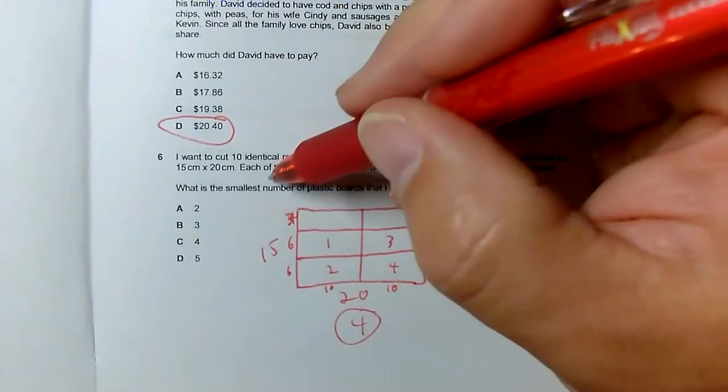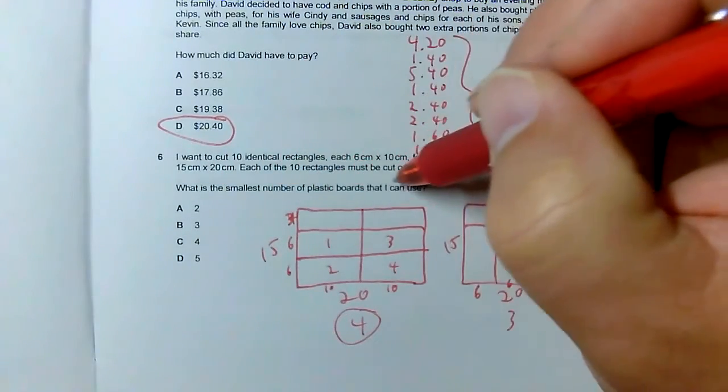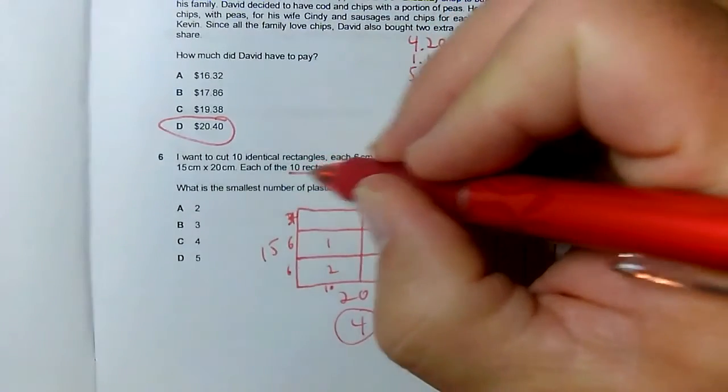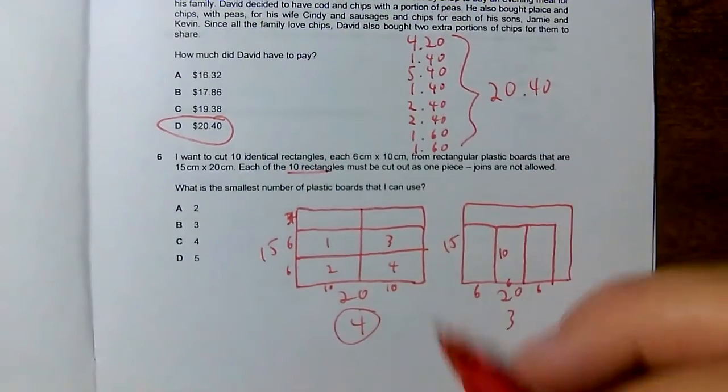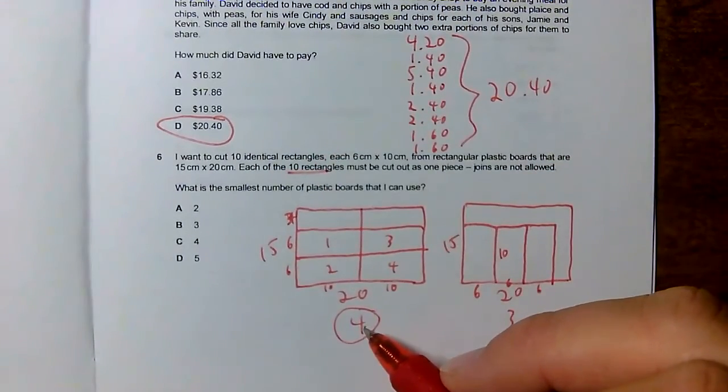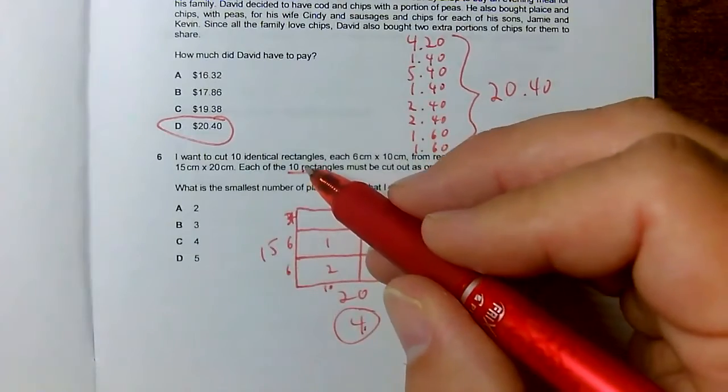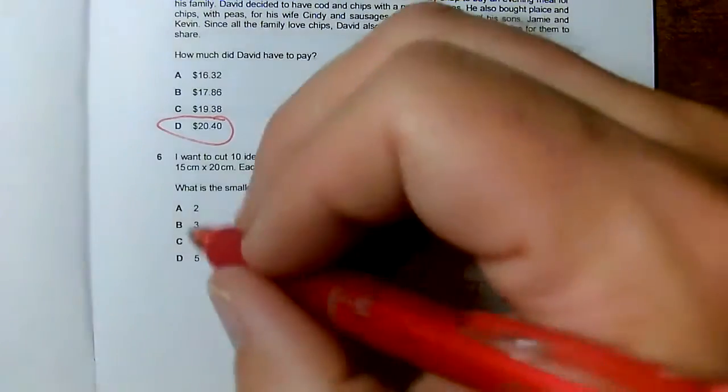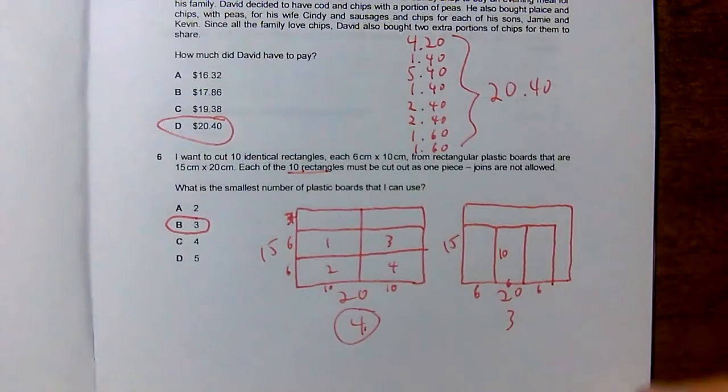They want to know, what is the smallest number of plastic boards I can use? We need a total of 10 rectangles. So how many boards of 4 do I need to use? 10? Well, that'd be a total of 3 boards I'd have to cut. Now it's okay, I would end up with 12 if I cut them all the same, but I need at least 3 boards in order to get that answer.